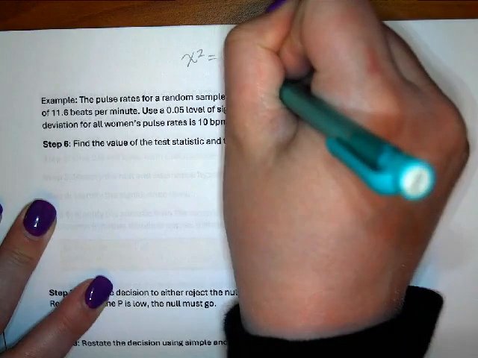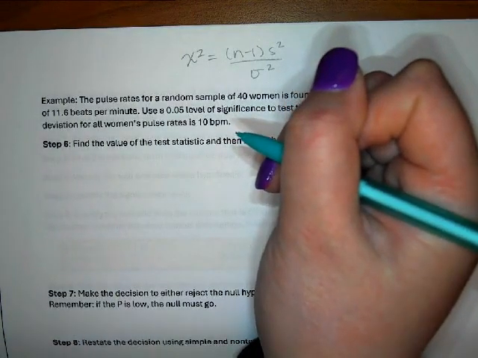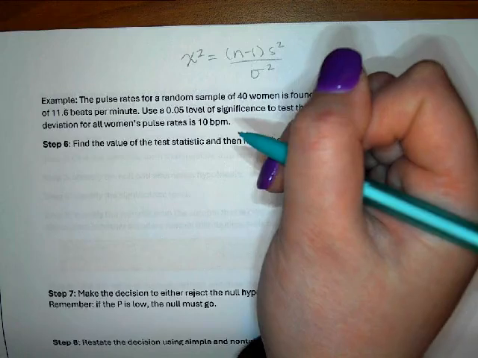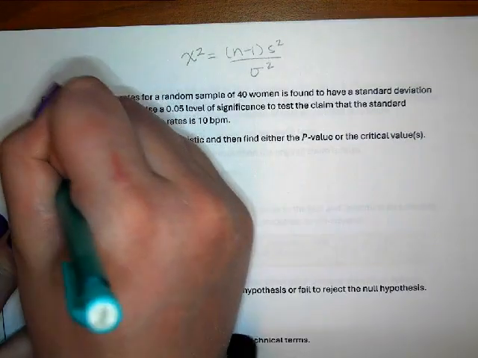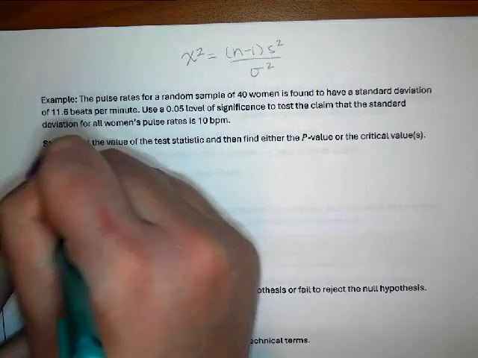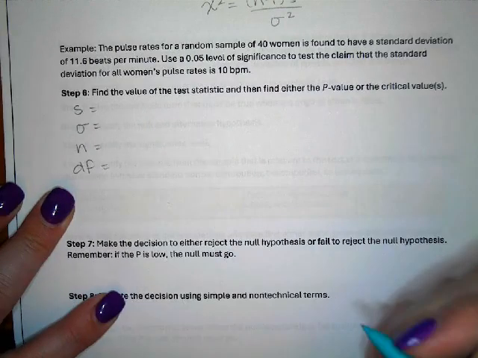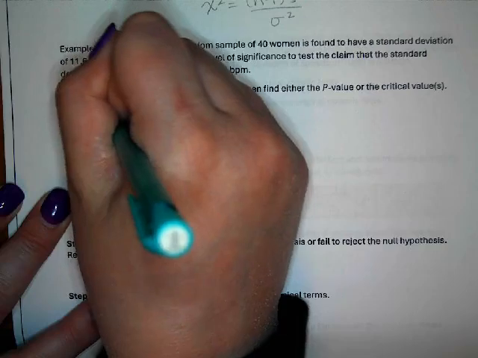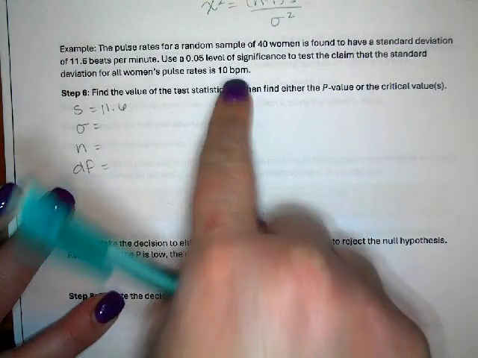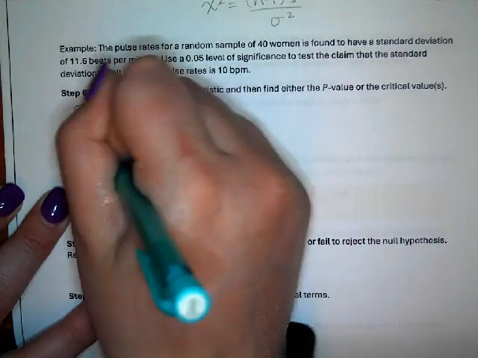So we need to know the value of s and sigma and n and the degrees of freedom. So s is the sample, 11.6. What we're testing for the population is 10. The sample size is 40. The degrees of freedom is 39.